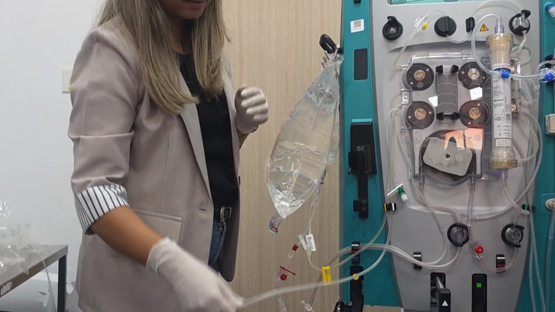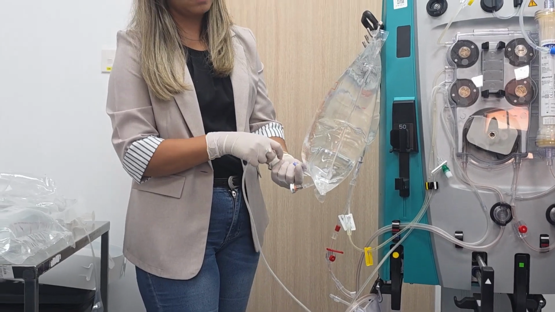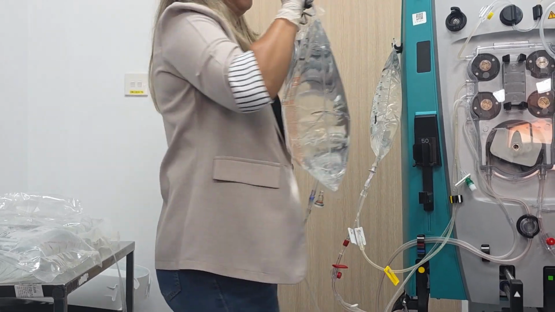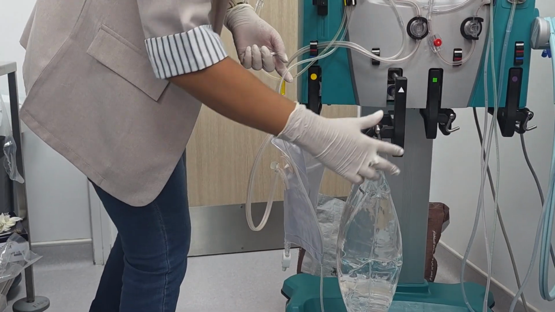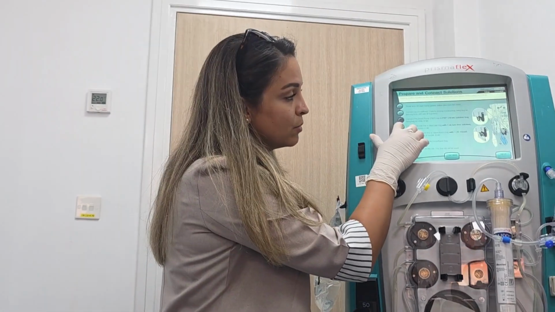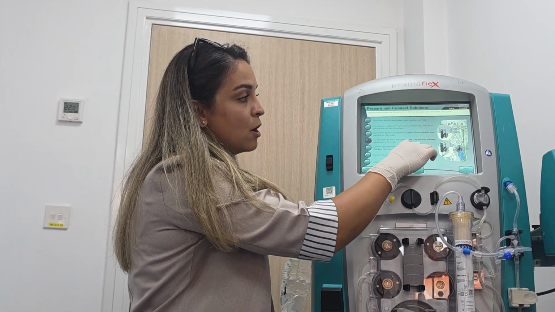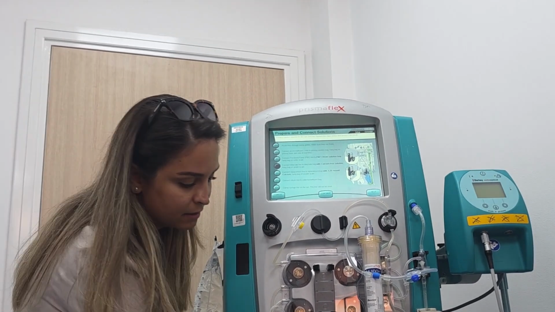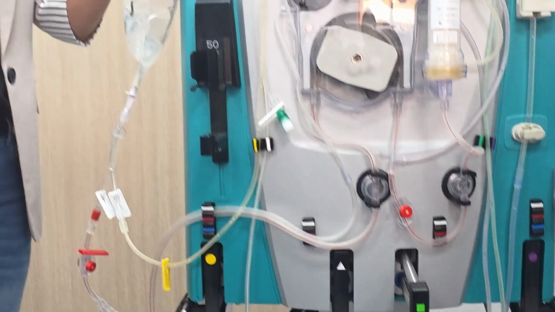Then we will take the white line. Remove the spike. Put the bag on the scale. Make sure there are no lines behind the scale, and close. Okay. Next one, for dialysate. Connect the dialysate line to the dialysate bag with calcium-free solution. Hang the bag on the green scale. So now for the green scale, for dialysate. Exactly, the green.